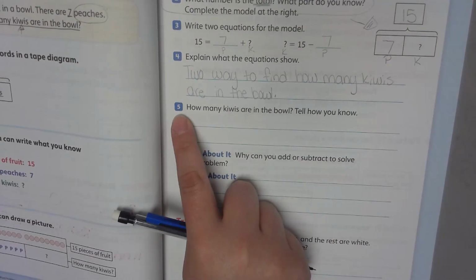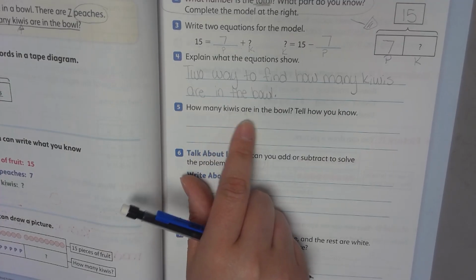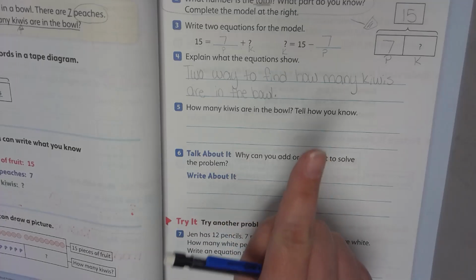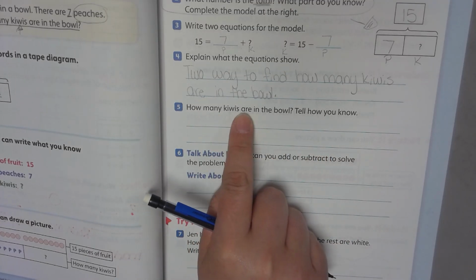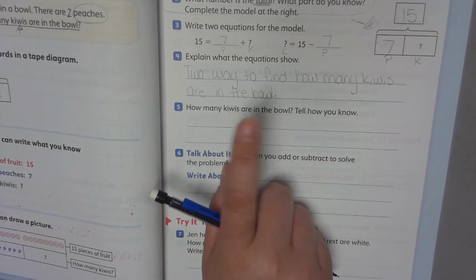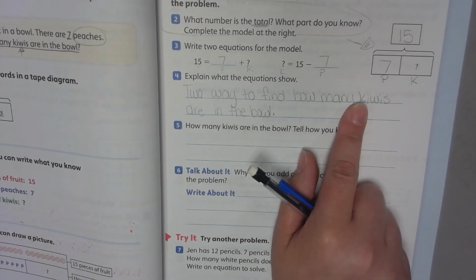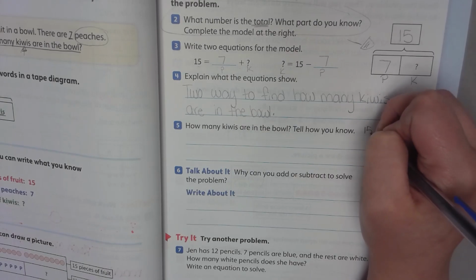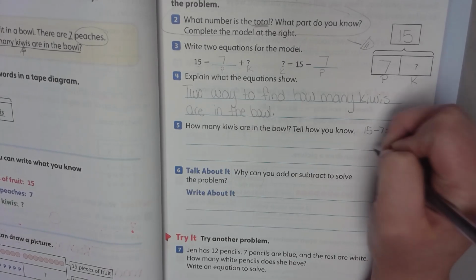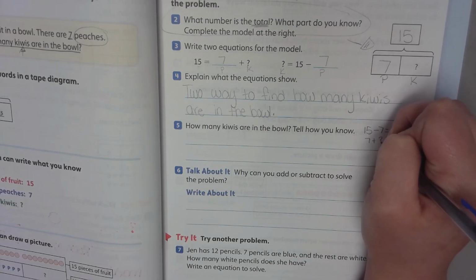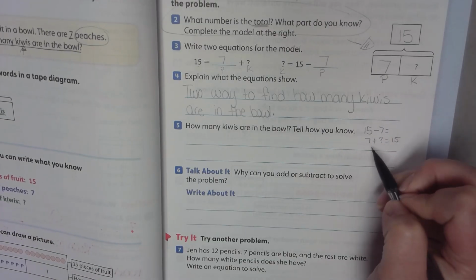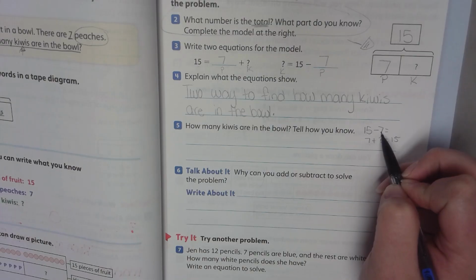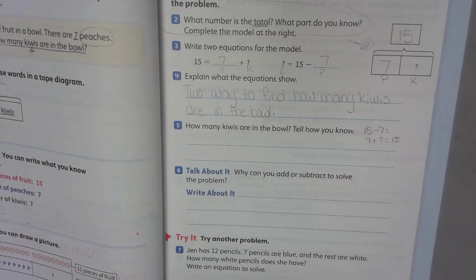Okay, number 5. How many kiwis are in the bowl? Tell me how you know. So let's do that one sentence at a time. How many kiwis are in the bowl? So let's find that out. We can do it 2 ways. We can do it 15 minus 7, or 7 plus mystery equals 15. So you can start at 7 and count up and stop at 15, or 15 minus 7. So either way works. I will show you both.